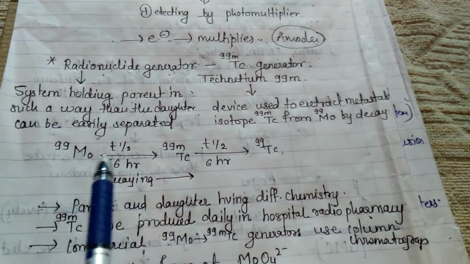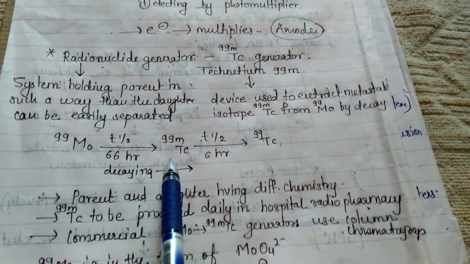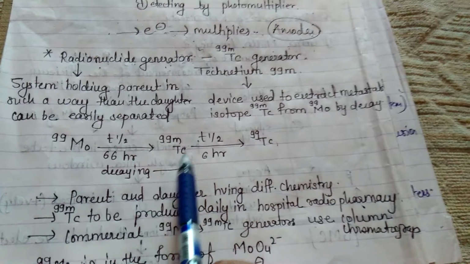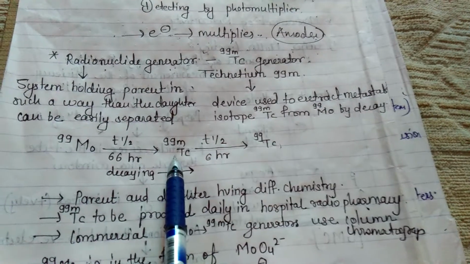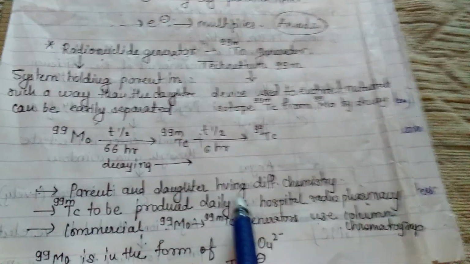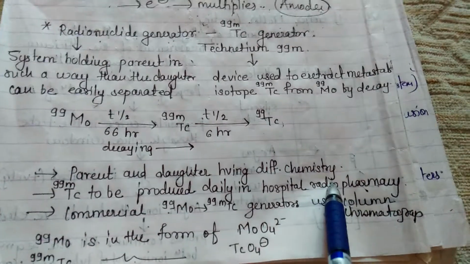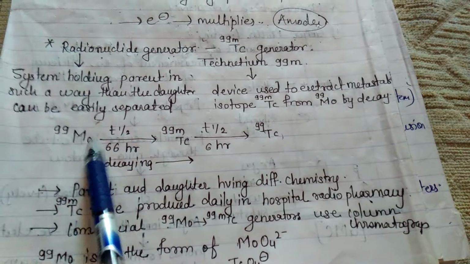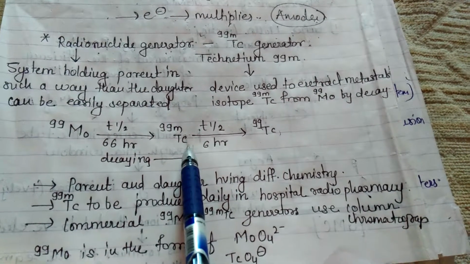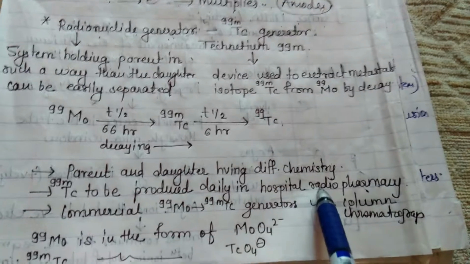The technetium is produced daily in the hospital radiopharmacy. The commercial molybdenum-TC generator uses column chromatography.